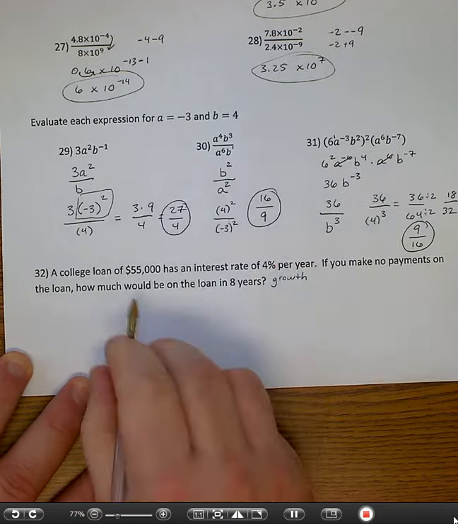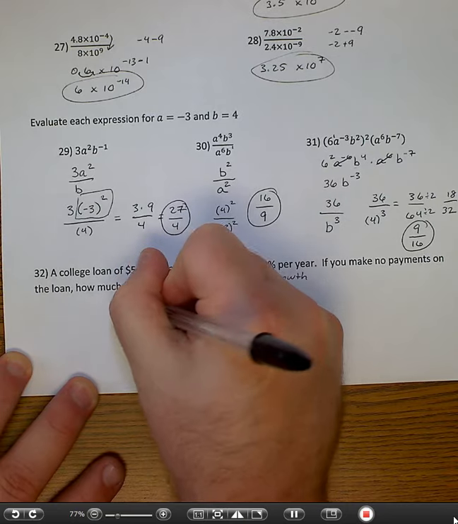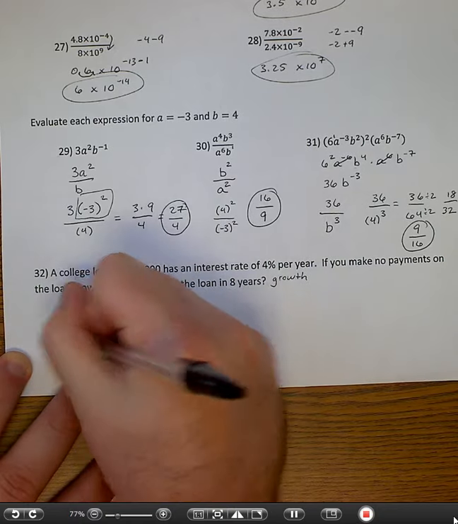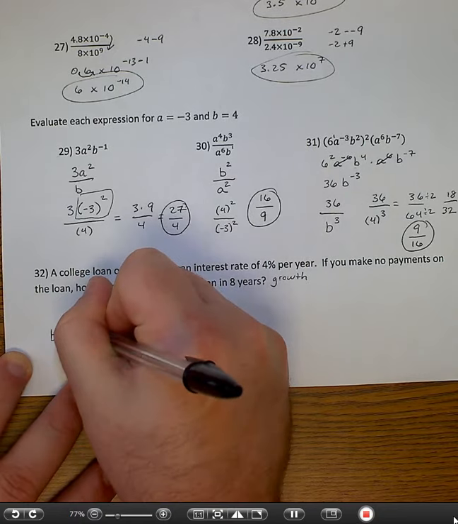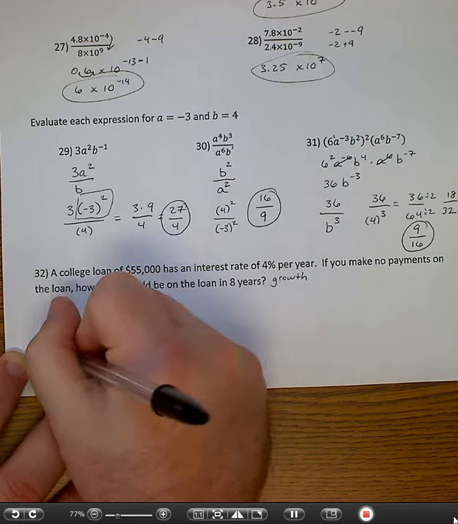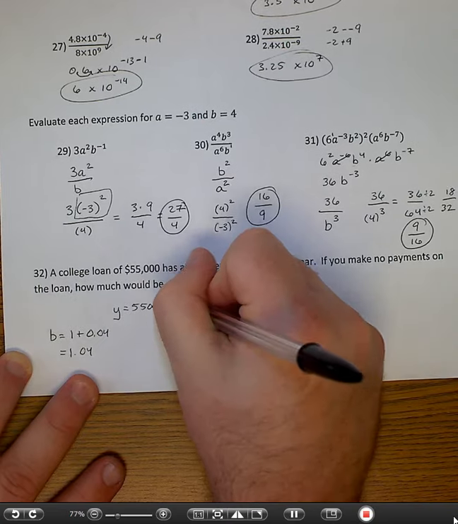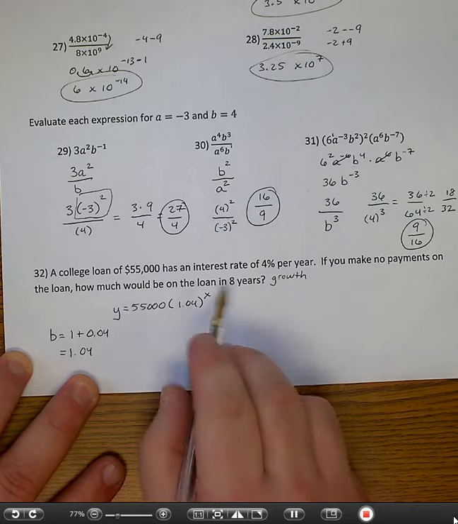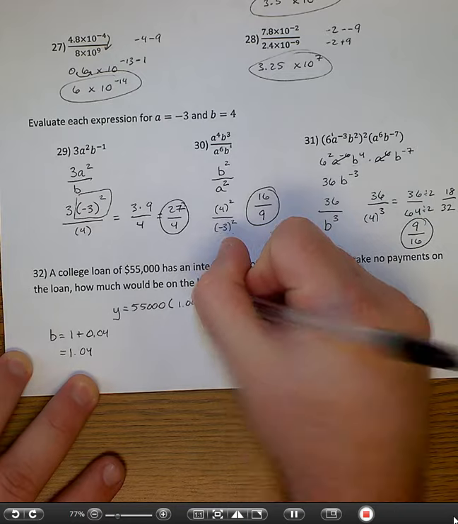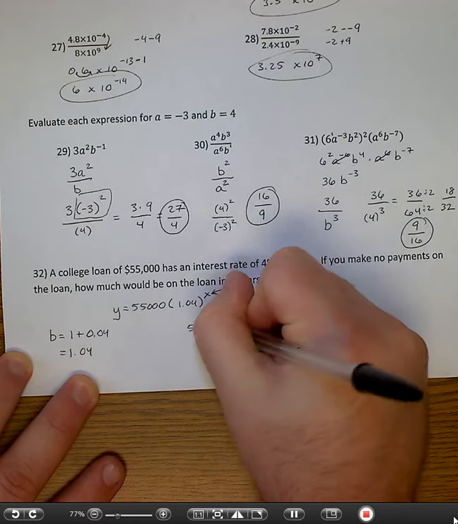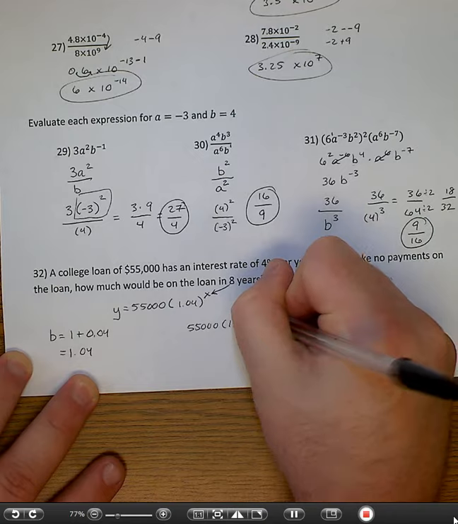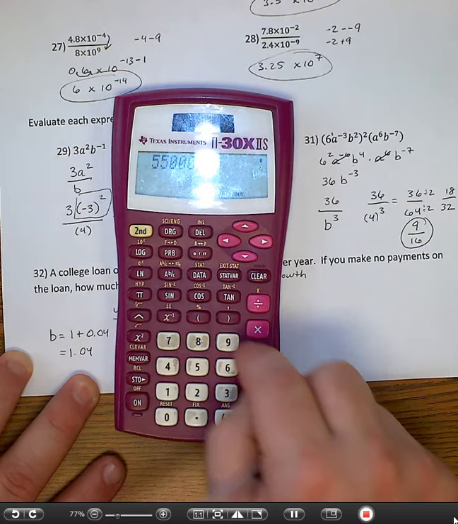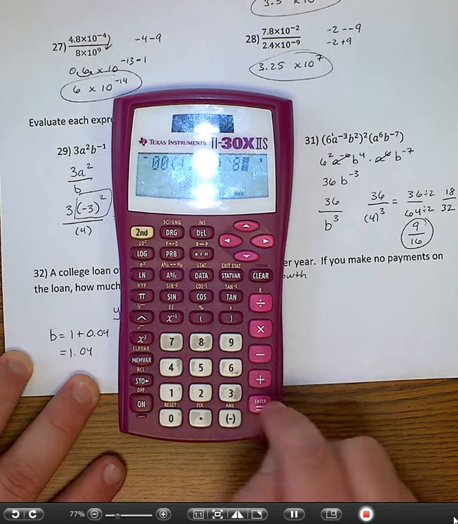The starting is $55,000. Growth, the B value is 1 plus the rate, which is 0.04. So B equals 1.04 to the x power. X is the number of years. So 8 years, I'm going to put 8 in for x. So I'm going to have 55,000 times 1.04 to the 8th power. Literally just typing that into the calculator. And you get that number there.